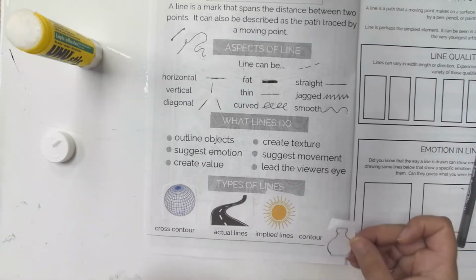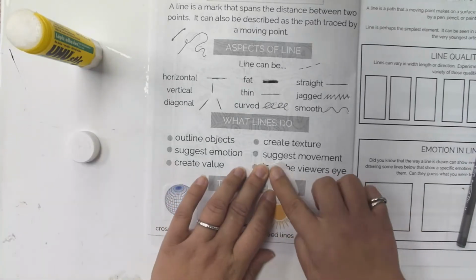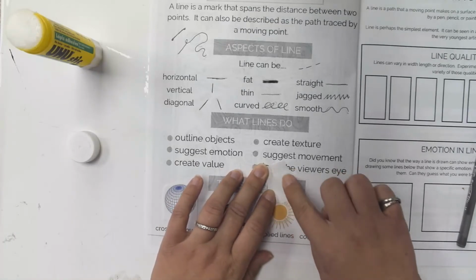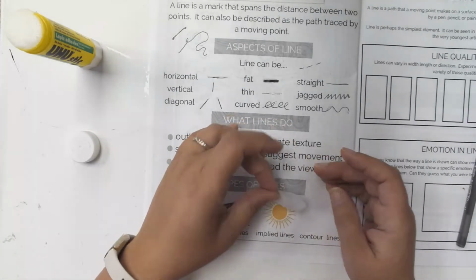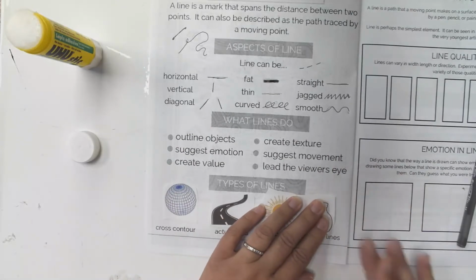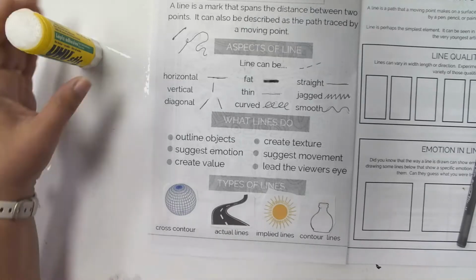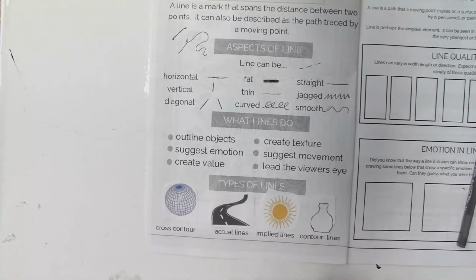Contour. Contour means the edge of a line. I'm going to use that extra. There we go. Look at that. No waste. No waste at all. And we're going to place that on here. Okay. So contour lines are the outside lines of things. Okay. All right. So let's cap our glue.